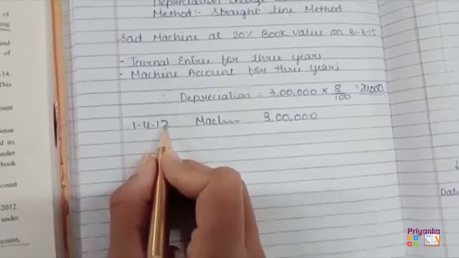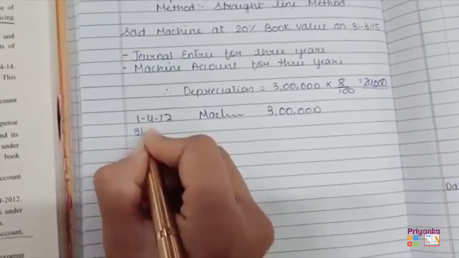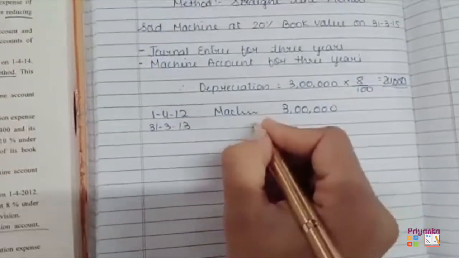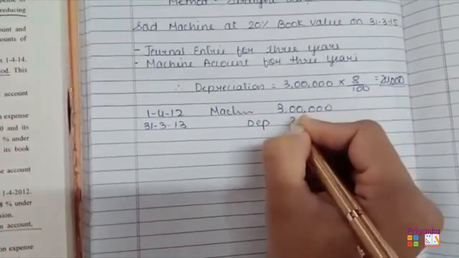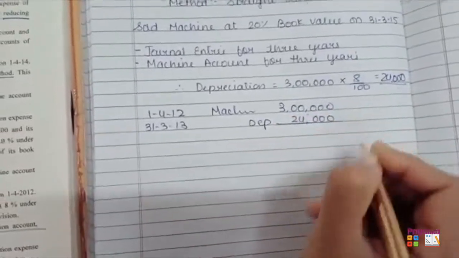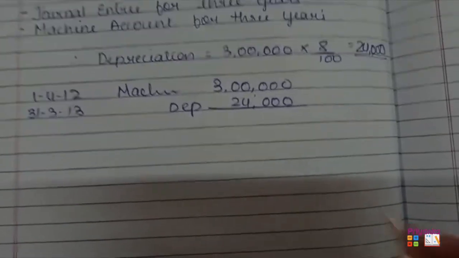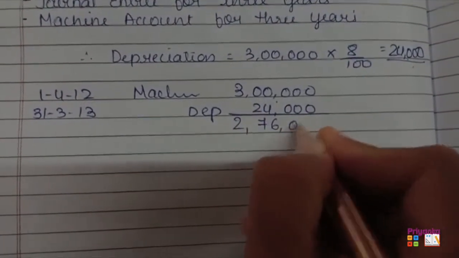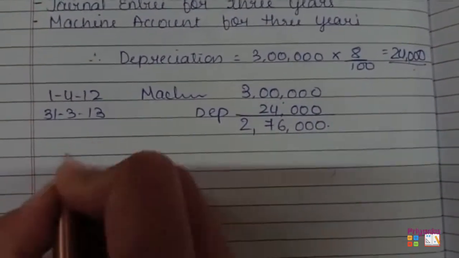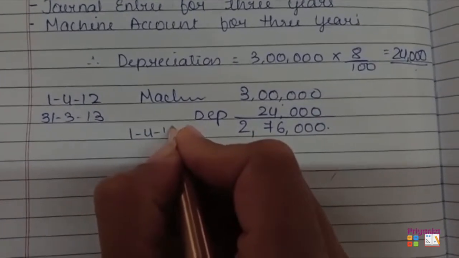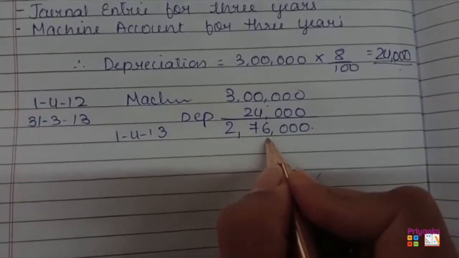So from 1st April 2012 up to 31st March 2013, depreciation for the year is 24,000. Get it minus, here the value remaining is 2,76,000. That is on 1/4/2013, that would be the opening value.